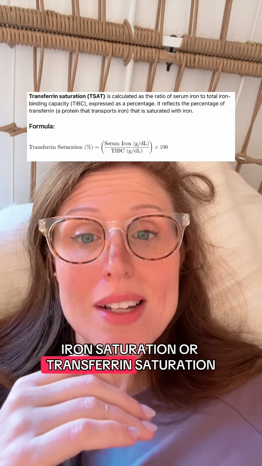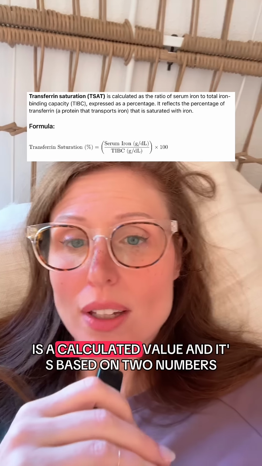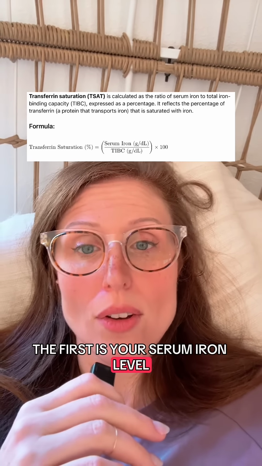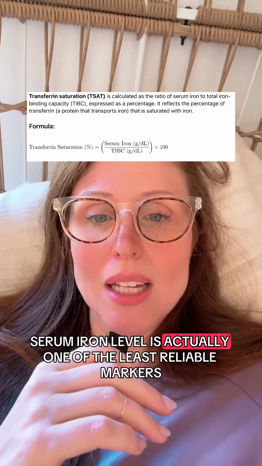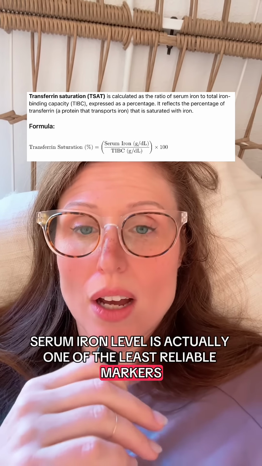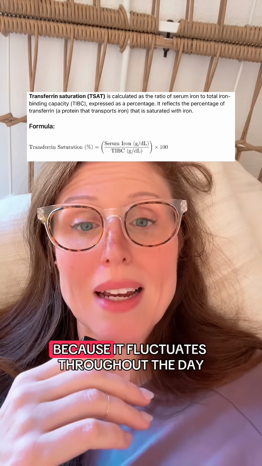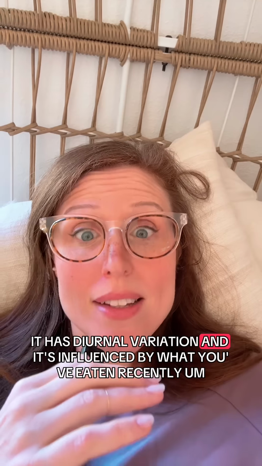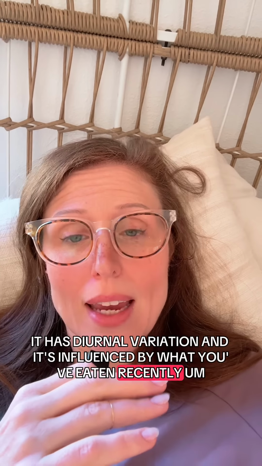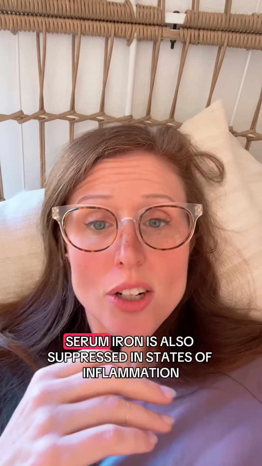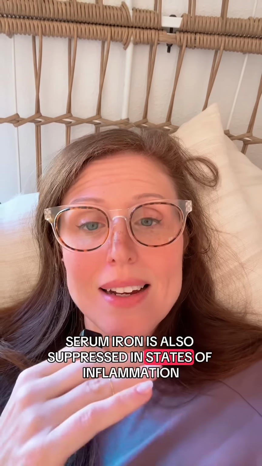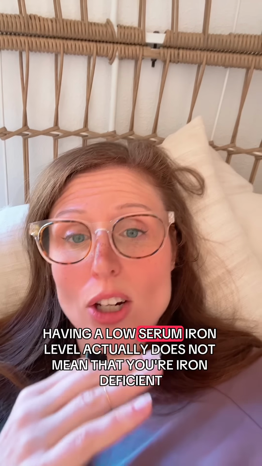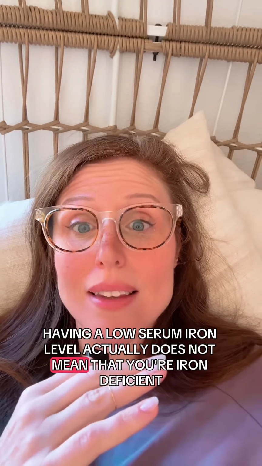Iron saturation or transferrin saturation is a calculated value, and it's based on 2 numbers. The first is your serum iron level. Serum iron level is actually one of the least reliable markers of your total body iron stores because it fluctuates throughout the day. It has diurnal variation, and it's influenced by what you've eaten recently and how long you've been fasting. Serum iron is also suppressed in states of inflammation as a protective mechanism. Having a low serum iron level actually does not mean that you're iron deficient.